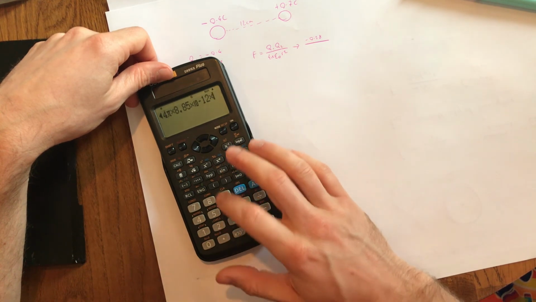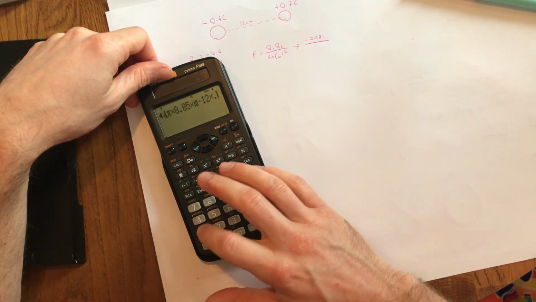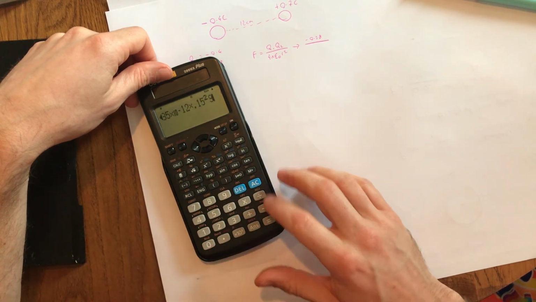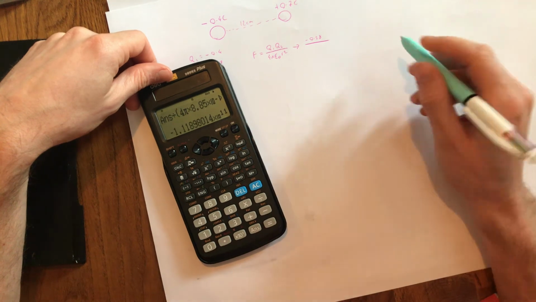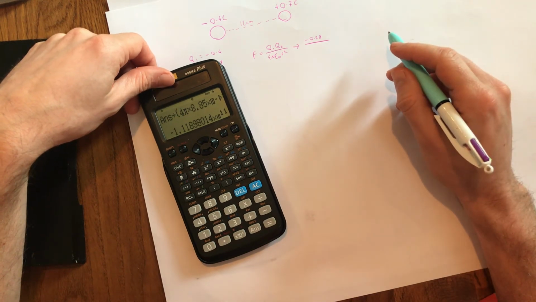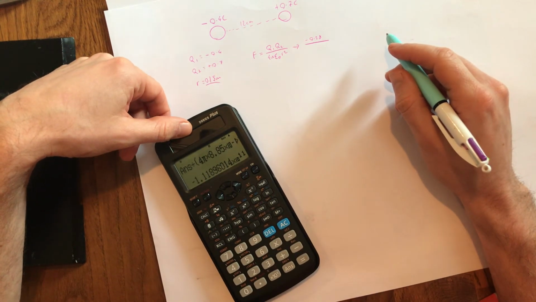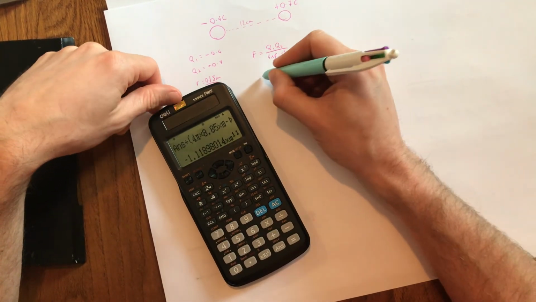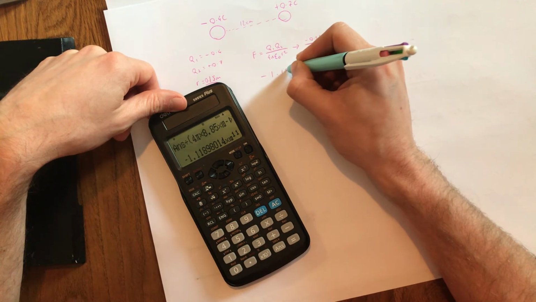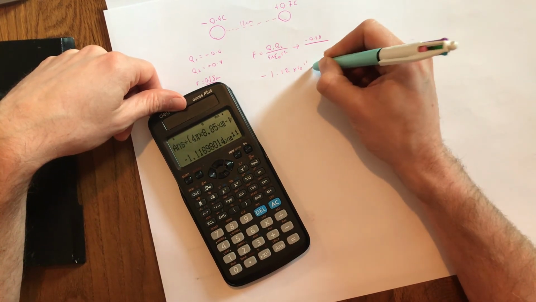times 0.15 squared. Okay. And what we get is a pretty big force, okay? We're getting negative 1.12 times 10 to the 11 newtons.